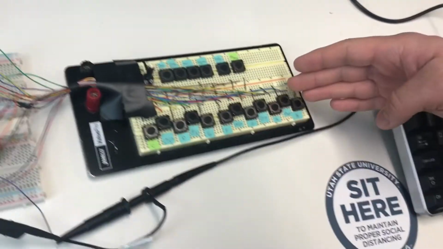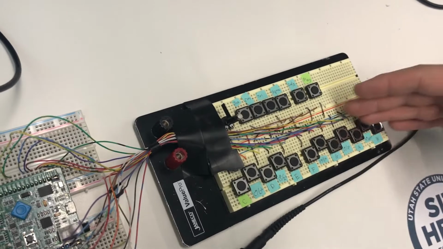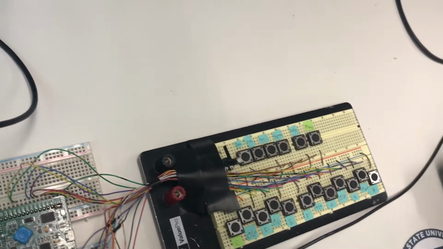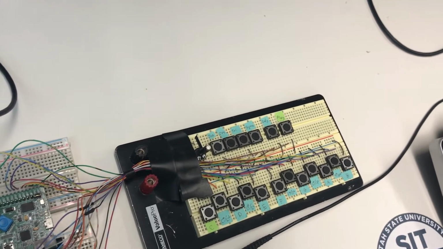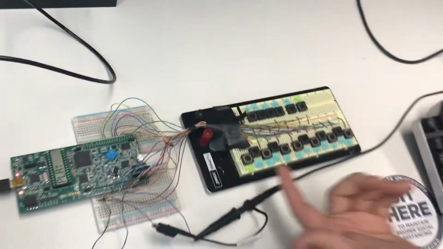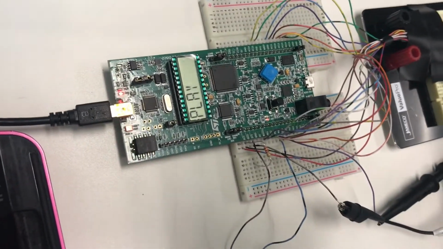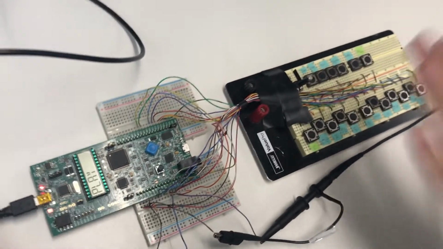So as you can see, here are buttons to control the different notes of a 1-octave scale, as well as buttons and a dial for configuring the synthesizer. These buttons are connected to different GPIO pins on the development board and ground, so that when the button is pressed, the GPIO pin is pulled to ground.